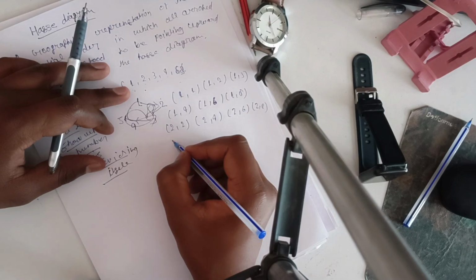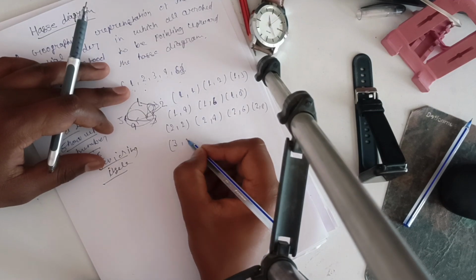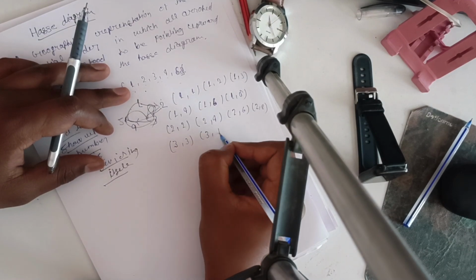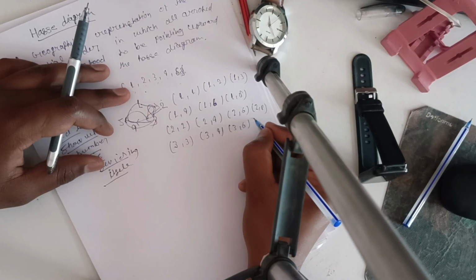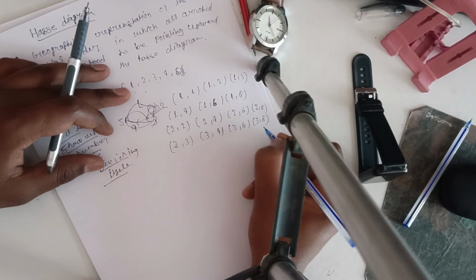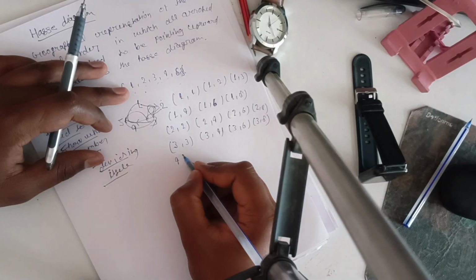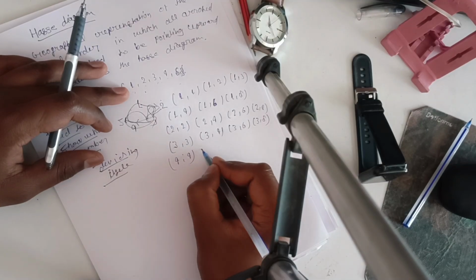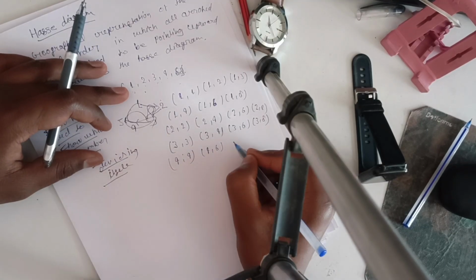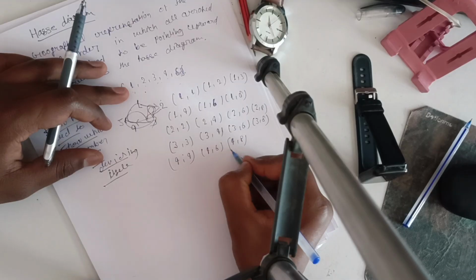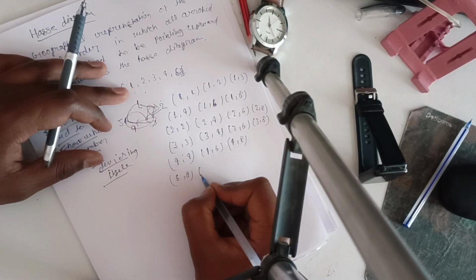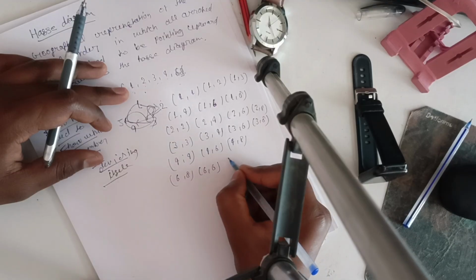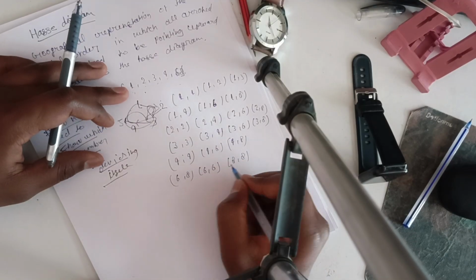Now the same for 3: 3 with 3, 3 with 6. 4 can be with 4, 4 with 8, and 6 can be with 6 also, and 8 can be with 8 only.